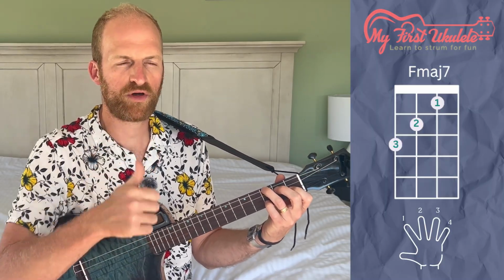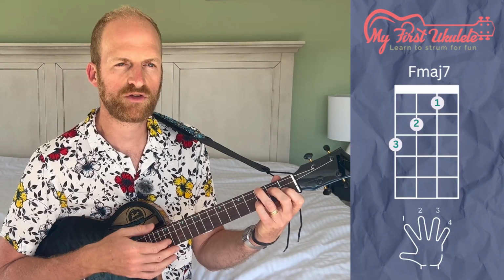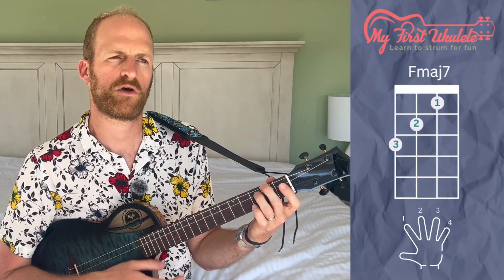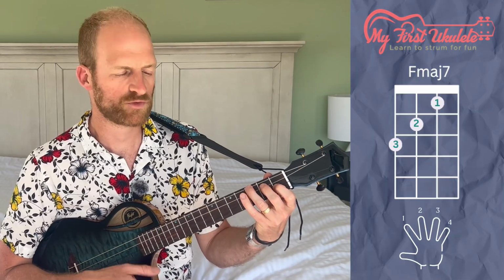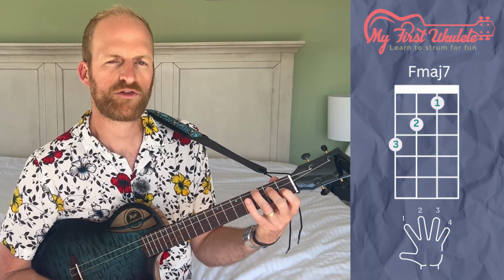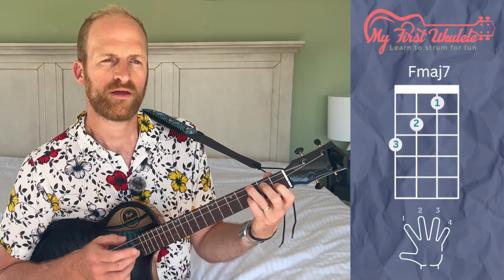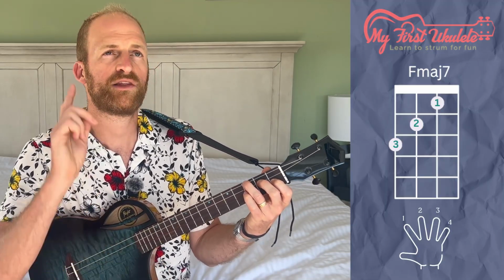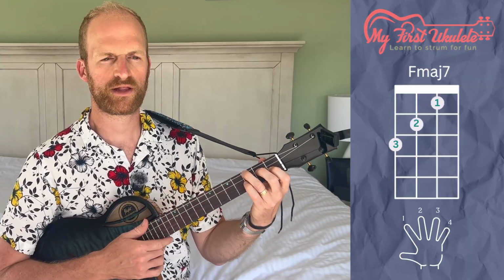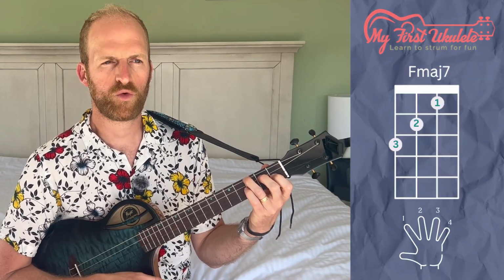I like to use my thumb in my right hand to get a softer sound rather than using my nail at first, because the beginning of the song gets louder as we go. Your first chord is the F major 7, frets 3, 2, 1, 0, from the ceiling to the floor. You're going to do that 4 times.